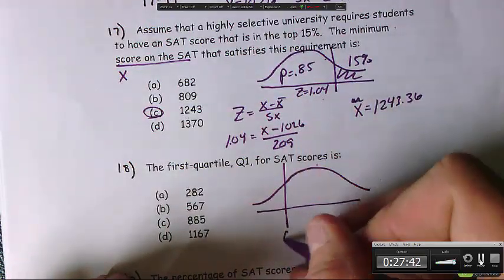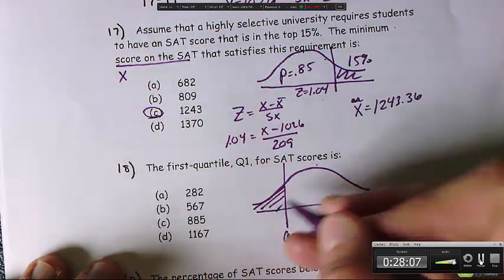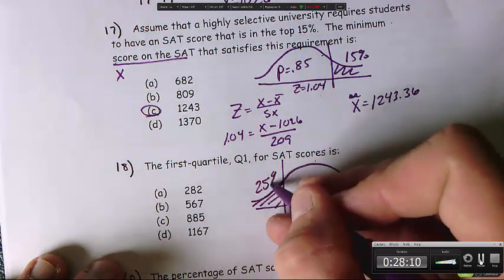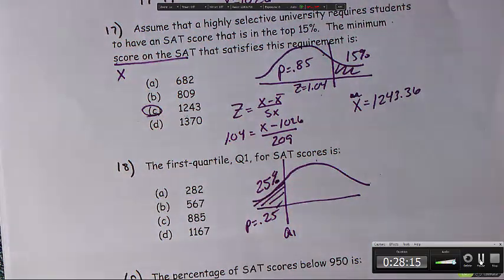Okay. The first quartile, Q1 for SAT scores. Q1. That deals with box plots. Box plots break your data up into percentiles. Part of your data analysis project was you had to do a percentile analysis. Talk about the lowest 25%, the highest 25%, the percentile that had the most spread. Q1 is what talks about the bottom 25%. So everything to the left of this is 25% of the entire data set, which means its p-value is 0.25.